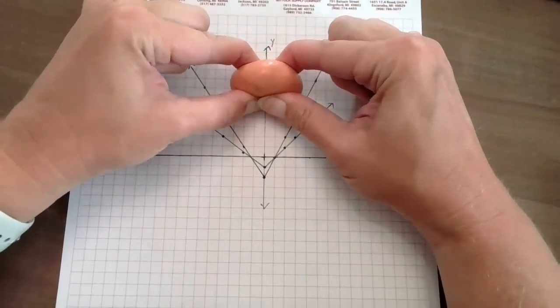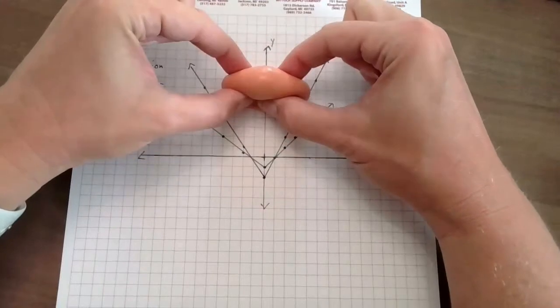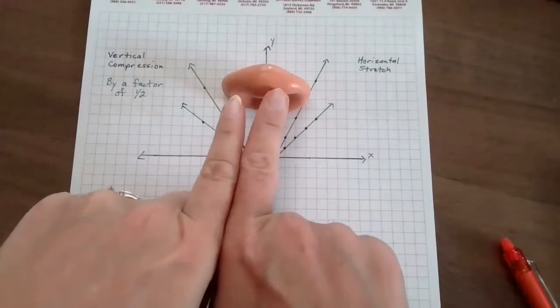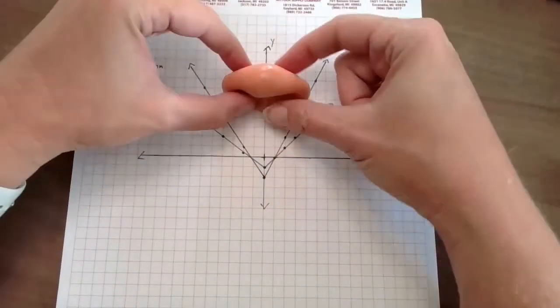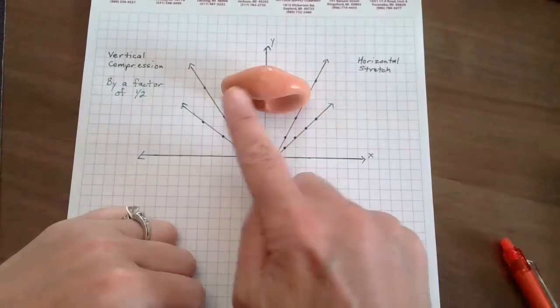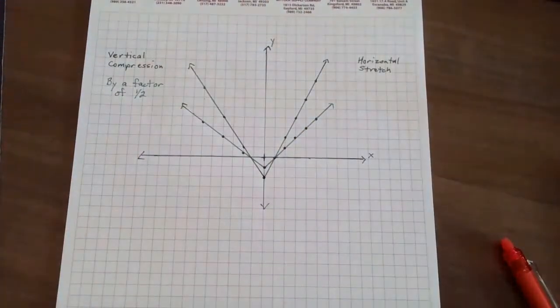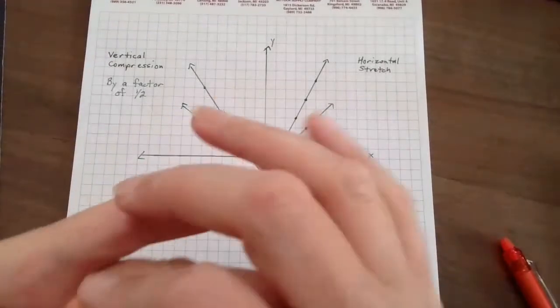What happens with this thing? I pressed it from top and bottom. I compressed it vertically, but what happened to it? It also went sideways. So while this was a vertical compression, it has the appearance of being a horizontal stretch. Yikes, how are we going to tell the difference with these things? Because isn't there a ton of similarity here? I think there is. All right, I'm putting my silly putty back into a sphere again, or something darn close.